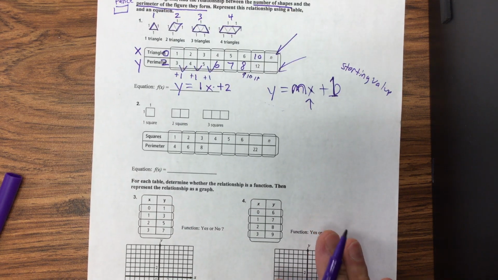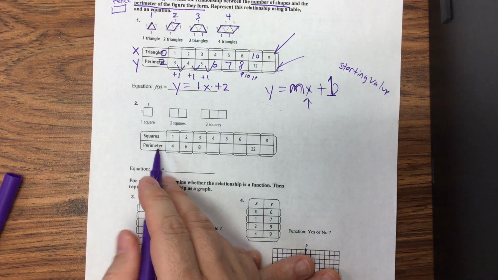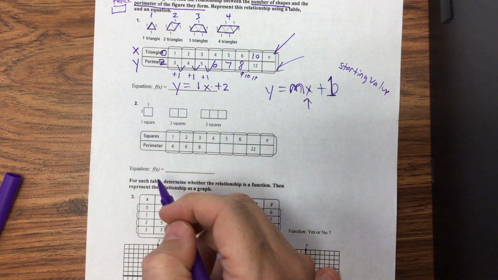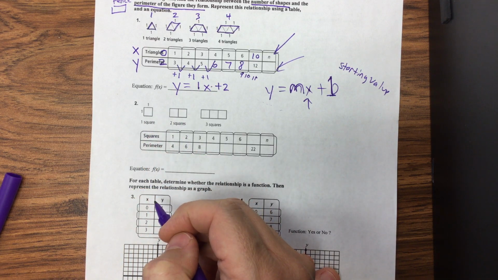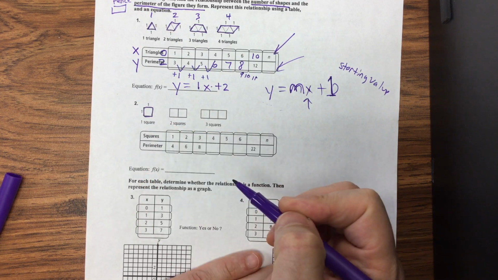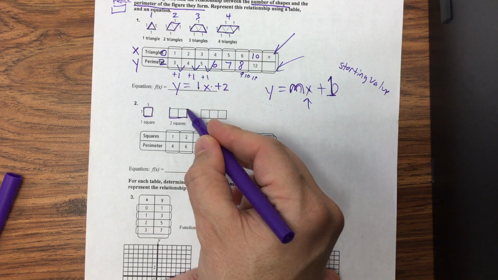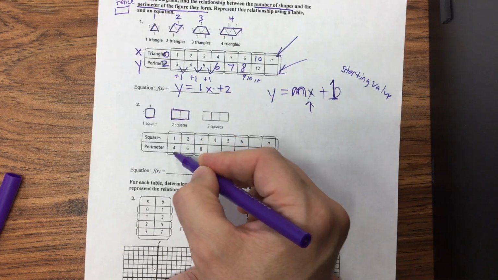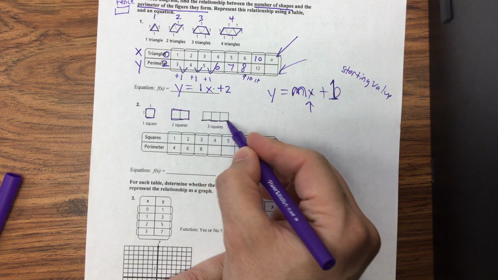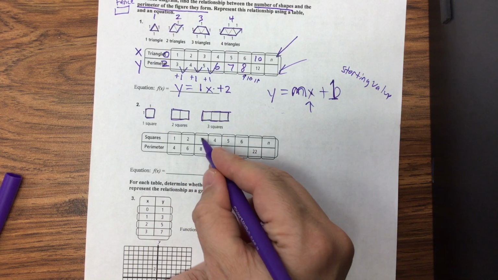Number 2, we have some more shapes and some more perimeter. Okay, so we have squares this time. So 1 square has a perimeter of 4. 1, 2, 3, 4. 2 squares has a perimeter of 1, 2, 3, 4, 5, 6. There's my 1, 4, my 2, 6. 3 squares, 1, 2, 3, 4, 5, 6, 7, 8. Okay, and there's my 3, 8.